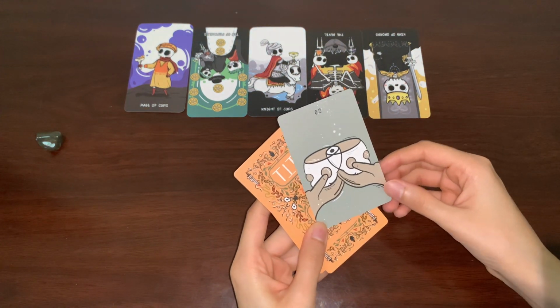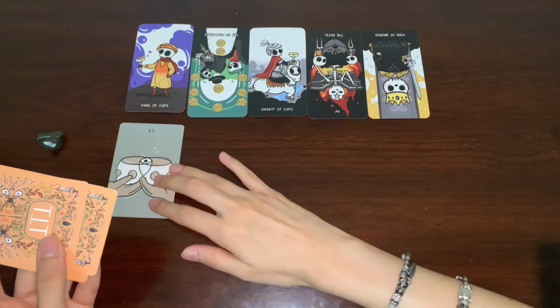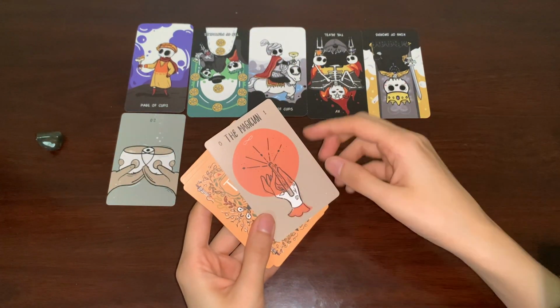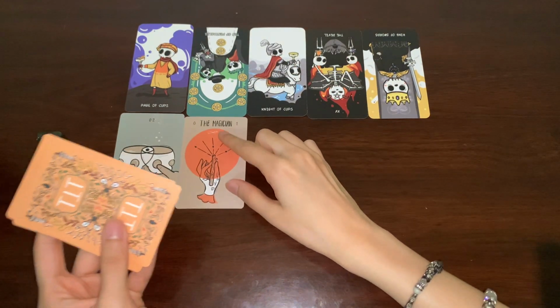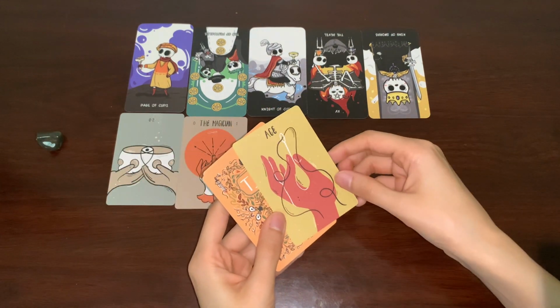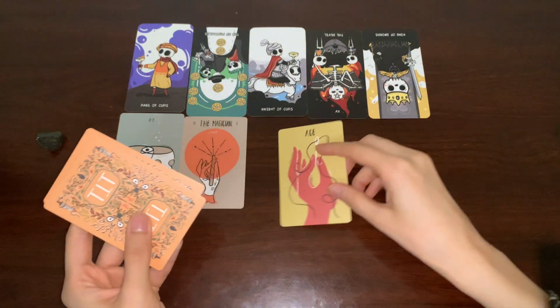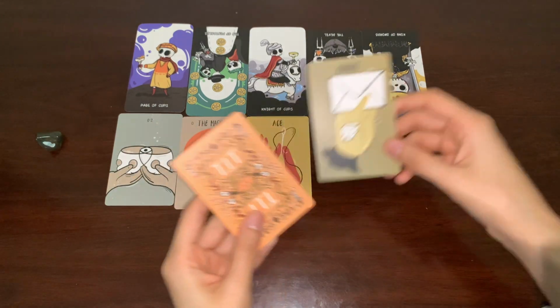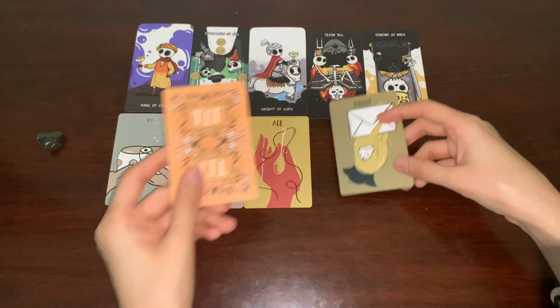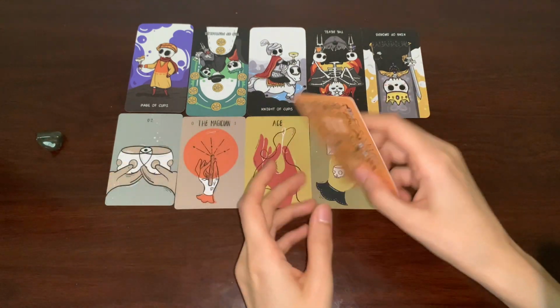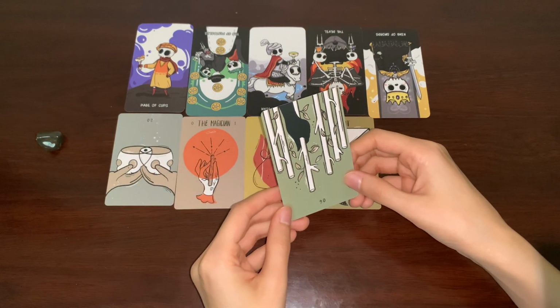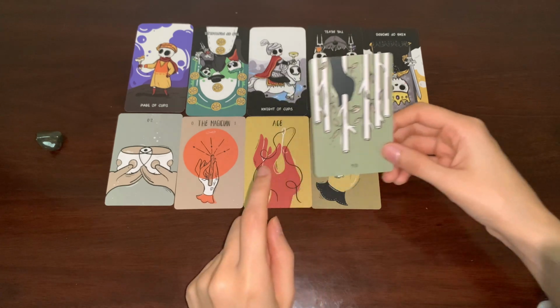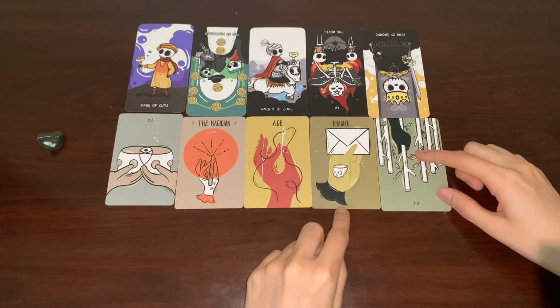Okay, we have Two of Cups, the Magician, Ace of Swords, Knight of Cups. Oh, Knight of Cups again. Guys, confirmation. You are coming through. And a Six of Wands in reverse. Yep.